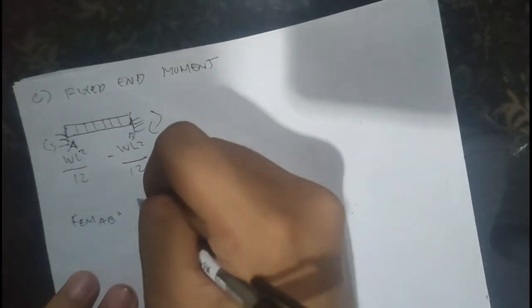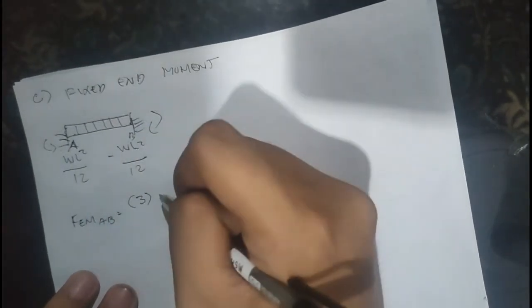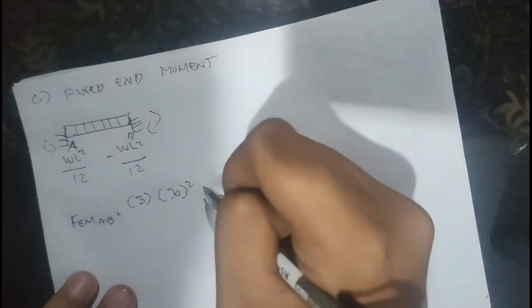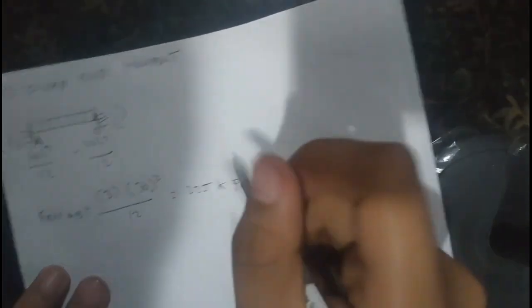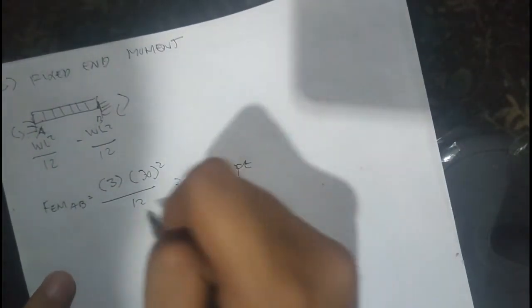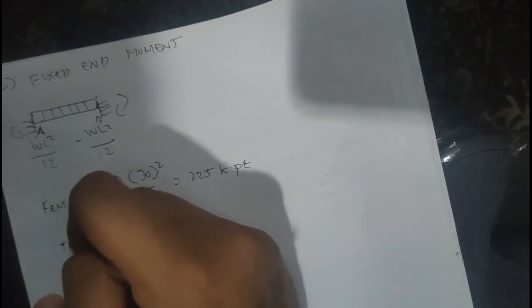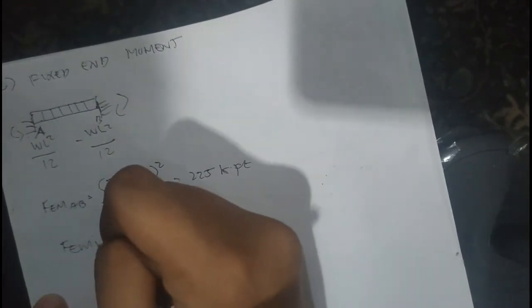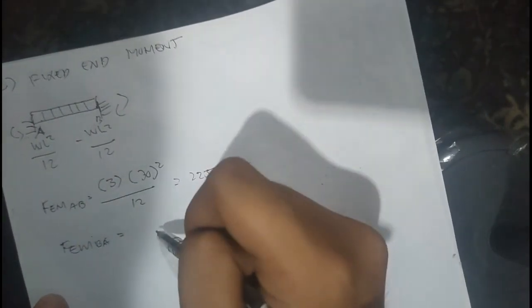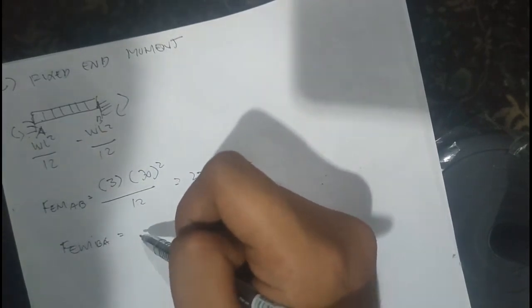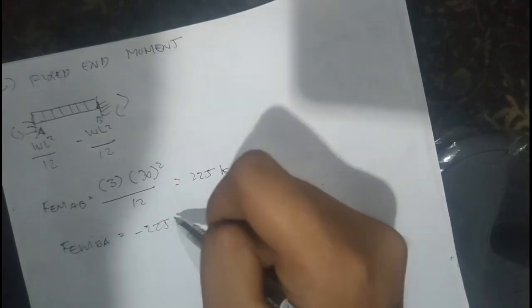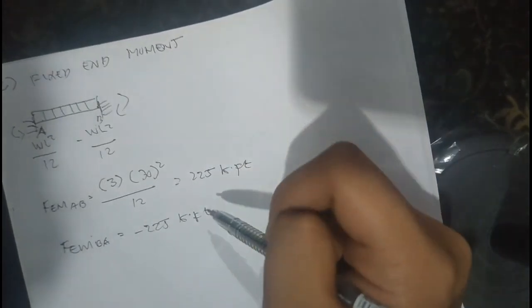So FEM_AB equals 3 times 30 squared over 12 equals 225 kip-feet. Same magnitude, we just make it negative for FEM_BA, the fixed end moment at BA. So negative 225 kip-feet.